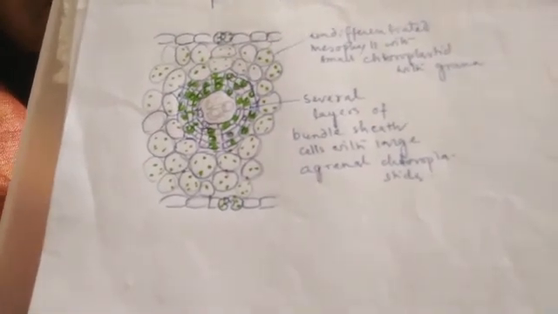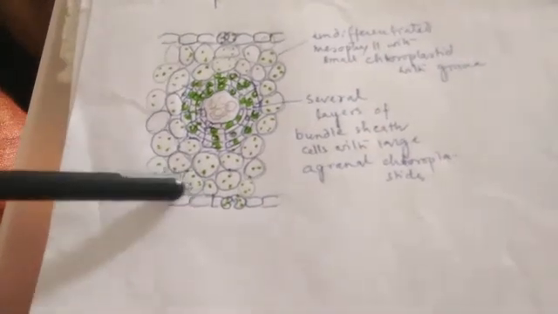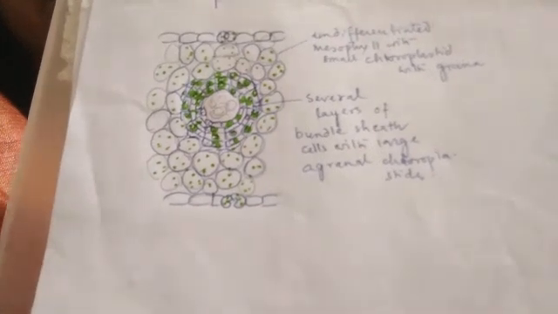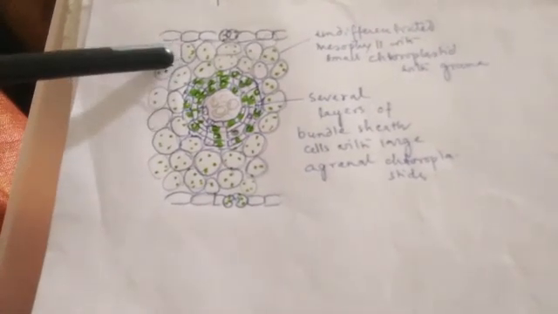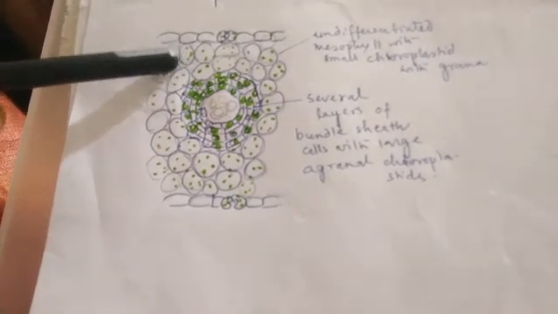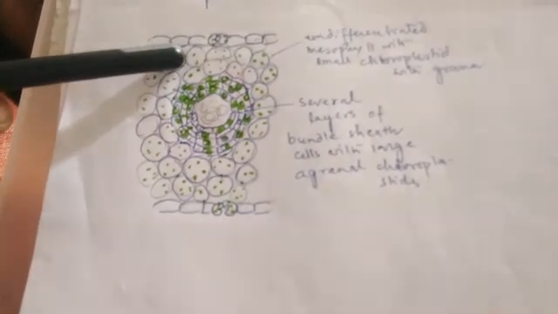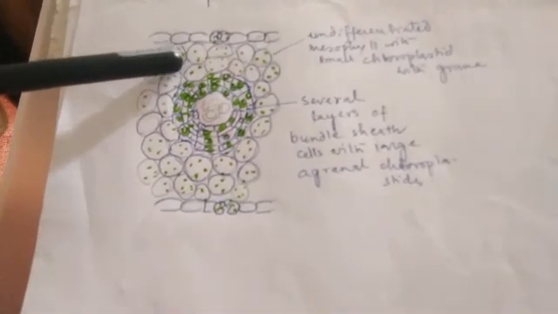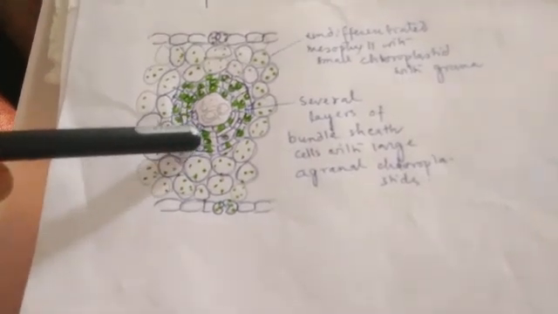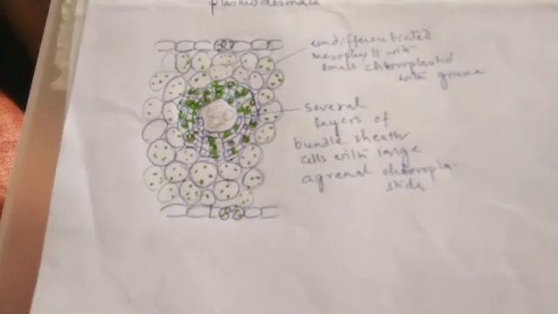So this different anatomical feature which is present in the C4 plant is called Kranz anatomy. So what is Kranz anatomy? It is this feature which we find, that is, mesophyll cells, undifferentiated, with smaller chloroplasts and well-developed grana, and numerous bundle sheath cells, larger cells with larger chloroplasts without grana. So all these features which you find in the C4 plants are called Kranz anatomy.